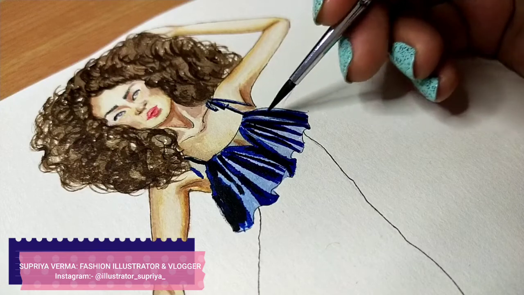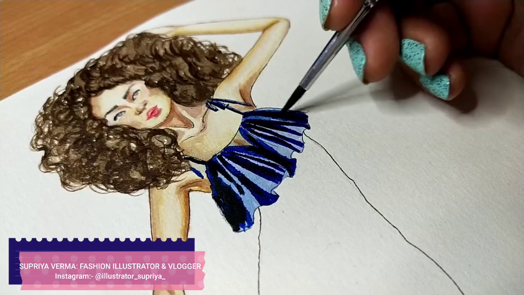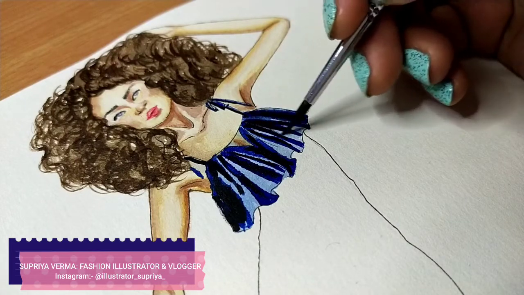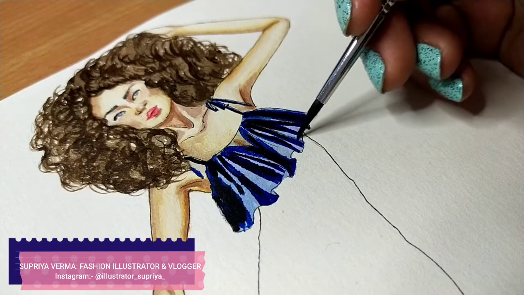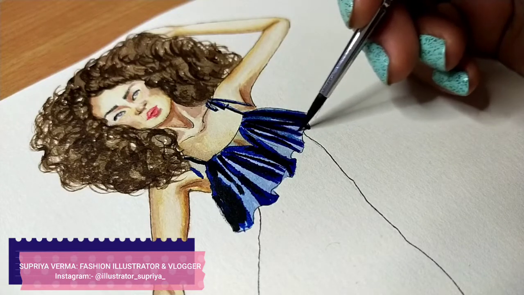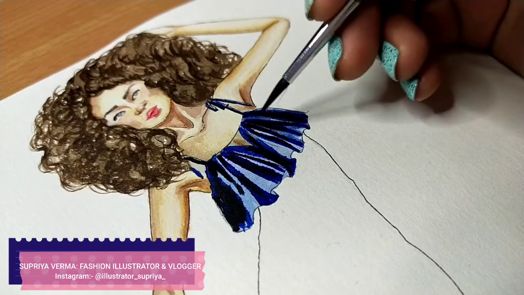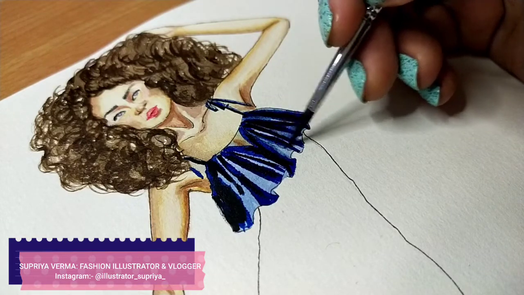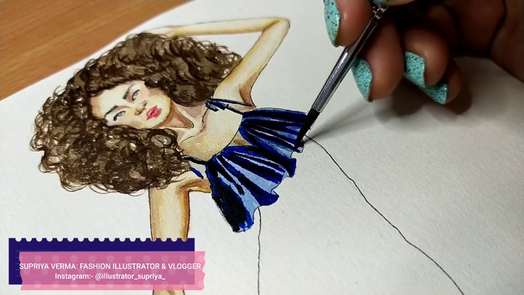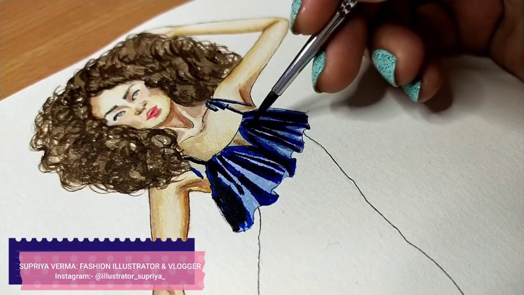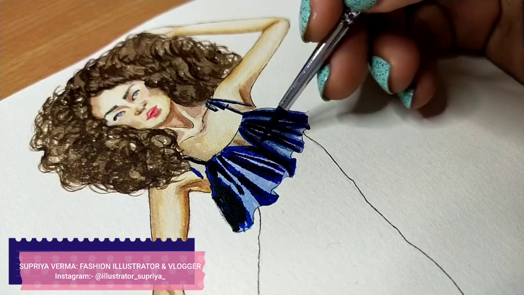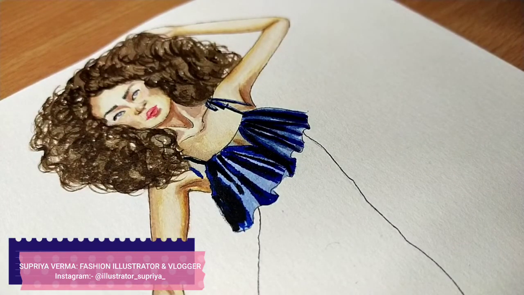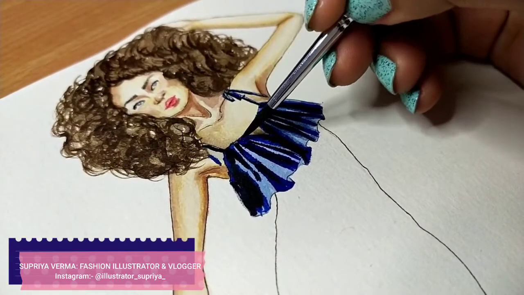This brush is wet and colorless, and I'm just blending over the highlights and blending out all the edges of the main color so that you can achieve the soft look of the velvet. This is the most important step to render the velvet fabric, because when you blend all those harsh edges, the fabric looks more soft and textured, as you can see.